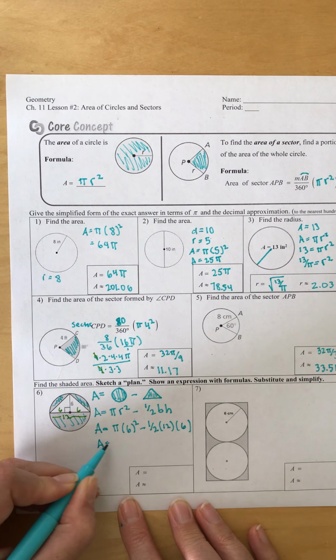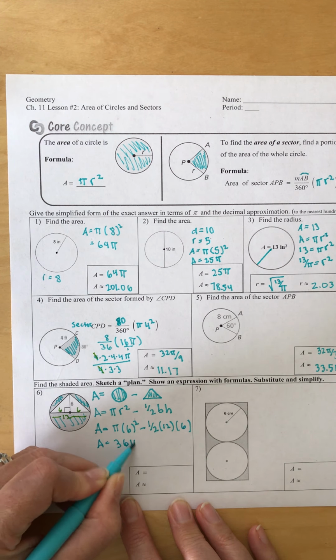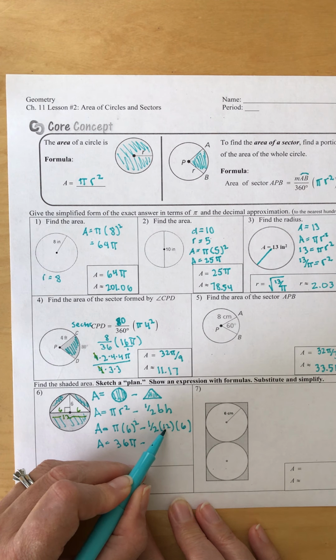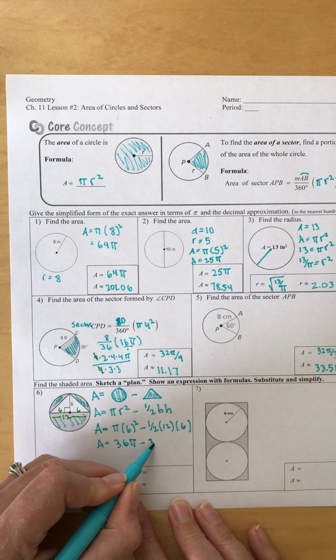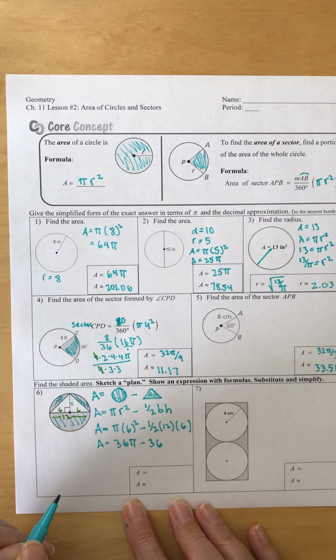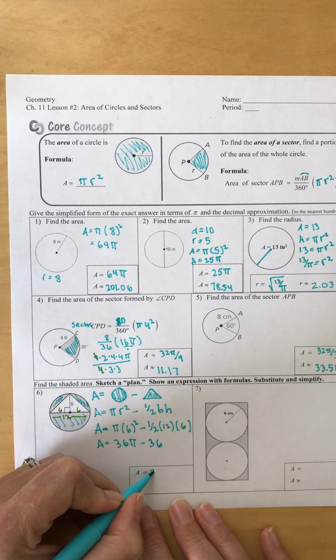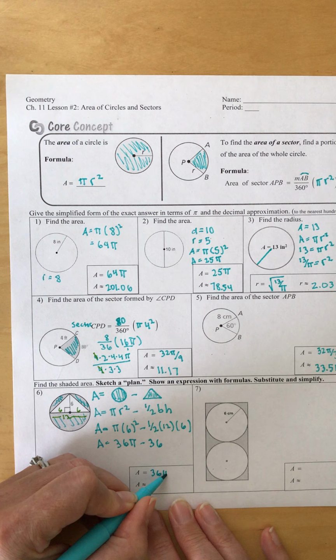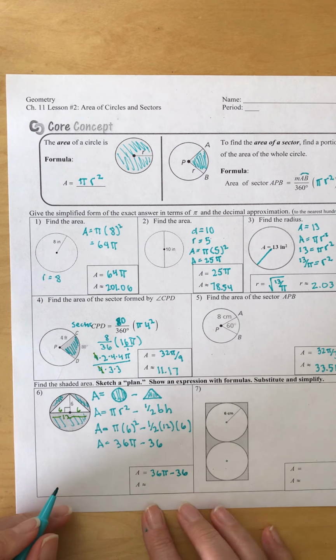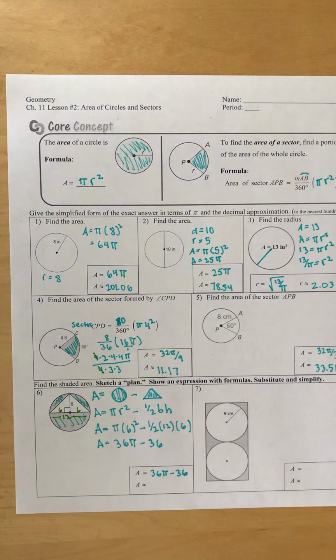So this will become 36 pi minus half of 12 is 6 times 6 is 36. Or you could do the 12 times the 6 first, which is 72, and then half of that is 36. So this is the exact form of the answer. I can't simplify it any more than that without using a calculator and getting a decimal approximation.